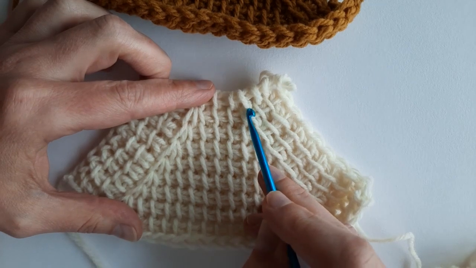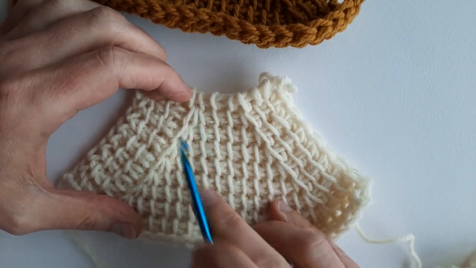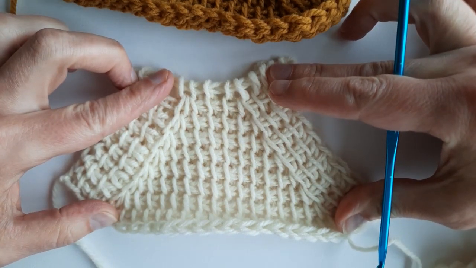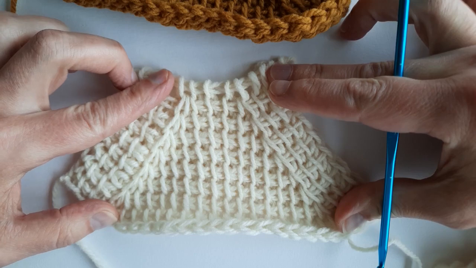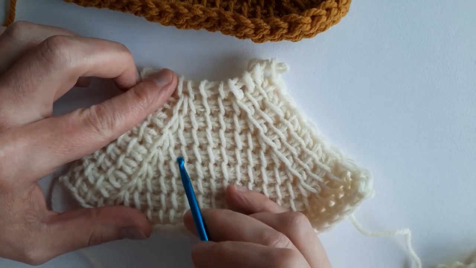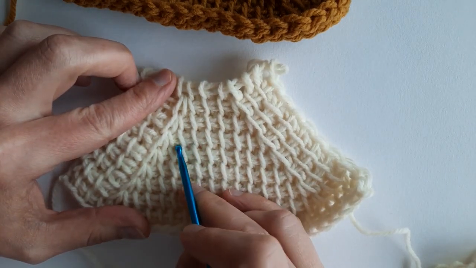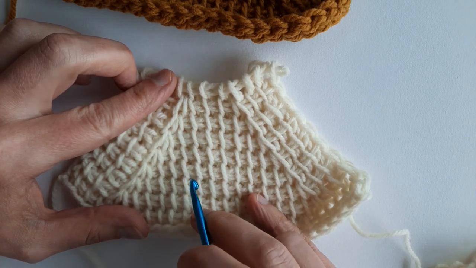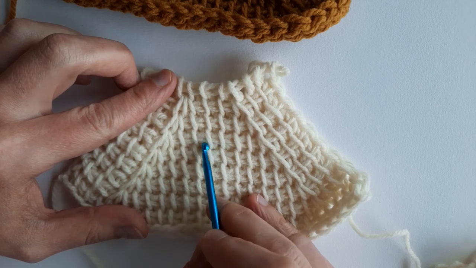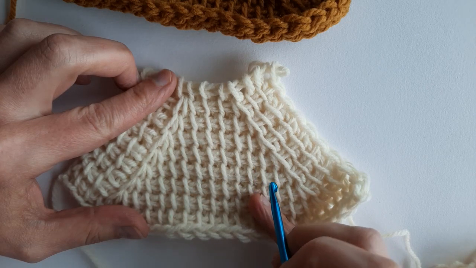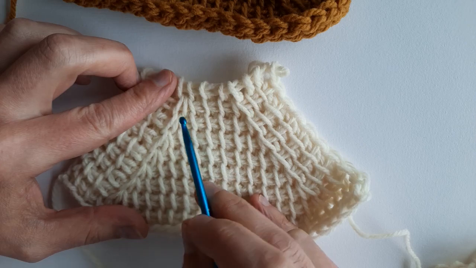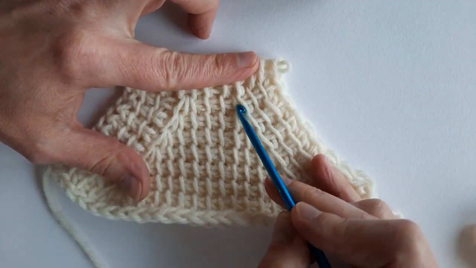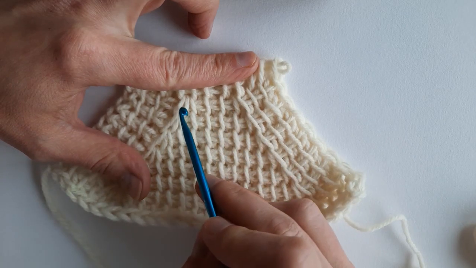So you see the loops are coming from the right or from the left, but yet the visual is not perfect because of the Tunisian simple stitches, because these stitches are slightly leaning to the left. So even if the decreases are perfectly symmetrical, the Tunisian stitches in between these decreases are not symmetrical. They're slightly leaning to the left. Have a look here. This decrease is exactly the opposite of that decrease.